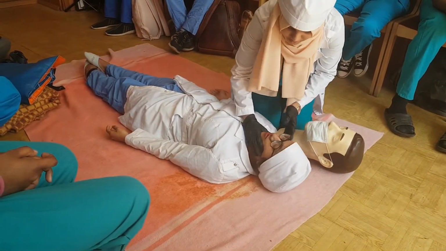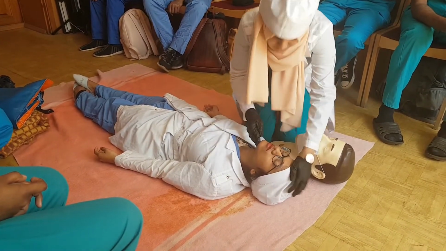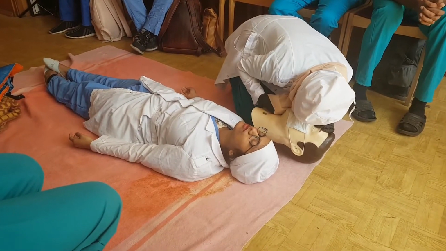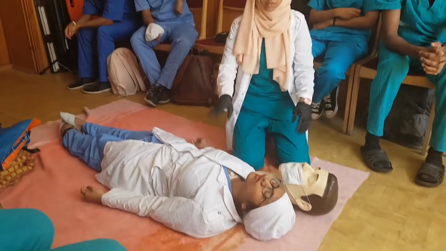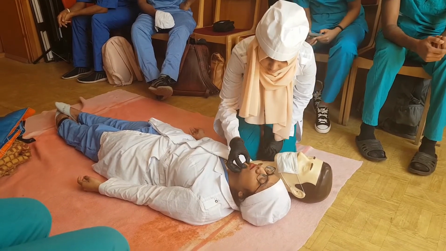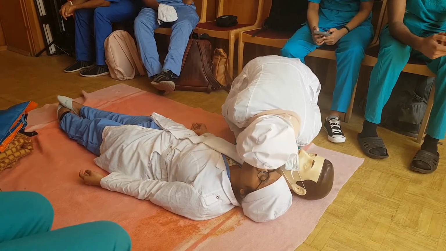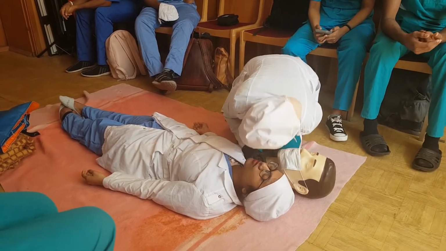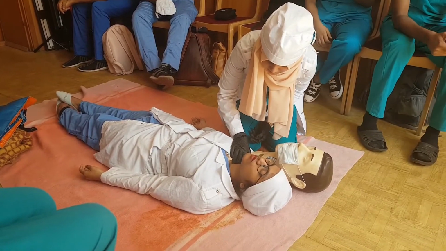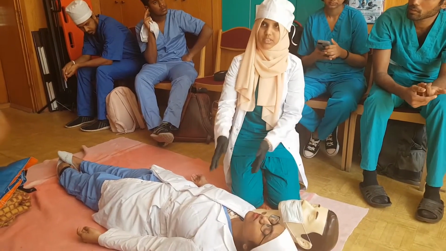Check whether the patient is conscious or not. And then first the airway. Check for choking, you have to blow. The chest is expanding, so there is no obstruction in the trachea. And then you have to check the breathing. Breathing is absent. Check the pulse. Pulse is present. So her breathing is only absent, it's apnea.